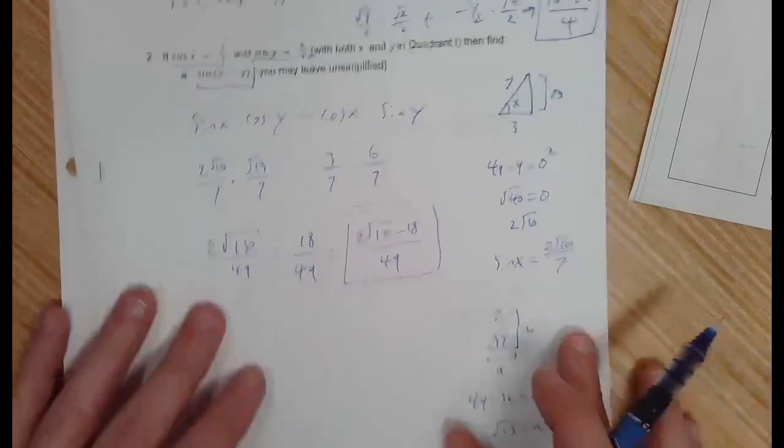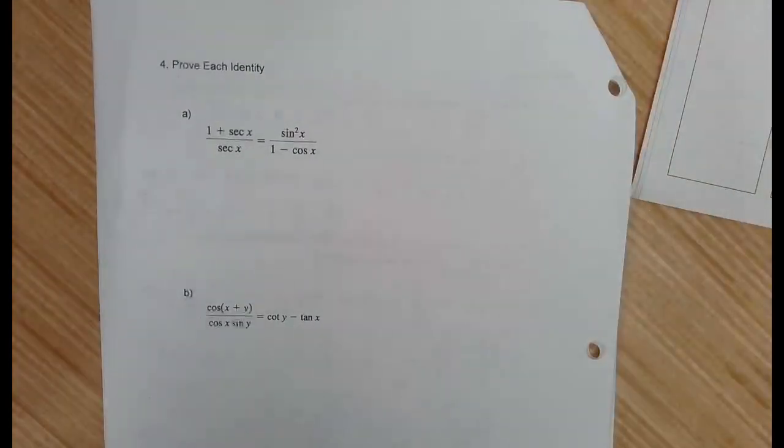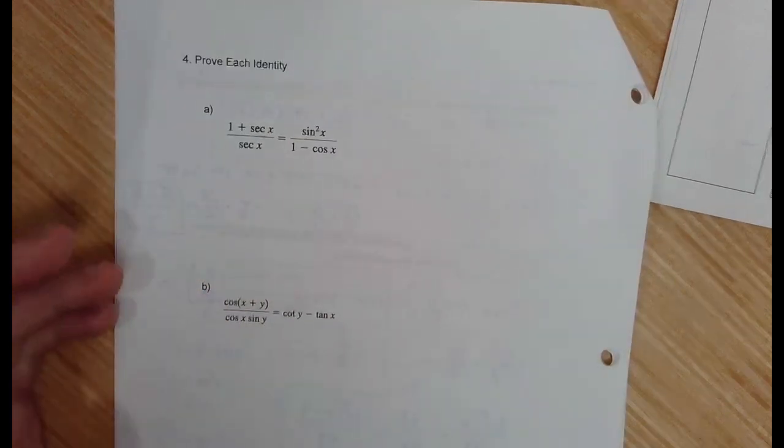Okay. All right. We've got proofs and we've got equations. Proofs. Everybody's favorite. Based on the quiz, this is kind of what we struggled with the most. Let's do some practice. Again, the goal of the proof is to get one side to look like the other. That's our goal. There are various strategies that we use to do that.